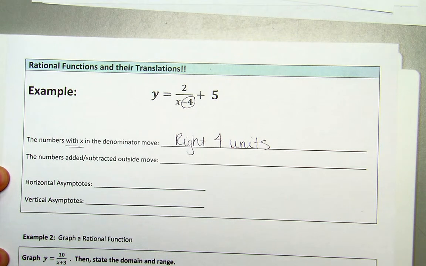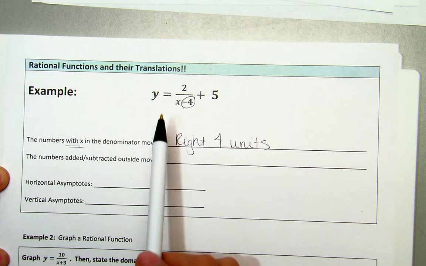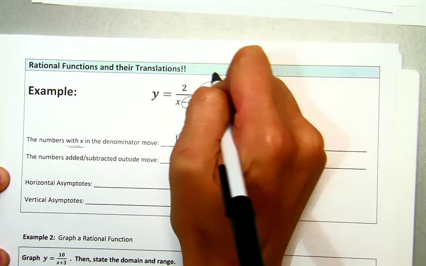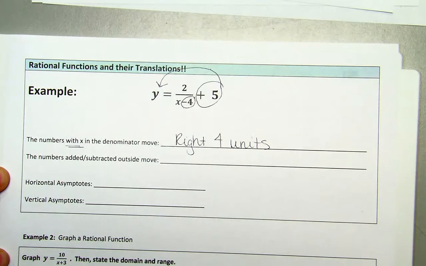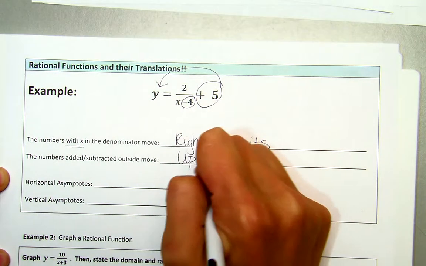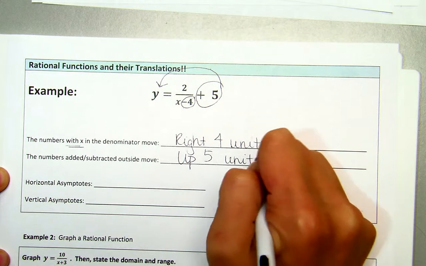The numbers added or subtracted outside of your x, so the outside piece, in this case it's going to be the plus 5, this correlates or coordinates with your y. And since your y-axis moves up and down, the plus 5 is actually going to stay as is. It's not going to be opposite, and it's going to move up or down. So because it's plus 5, you're actually going to move your graph up 5 units.